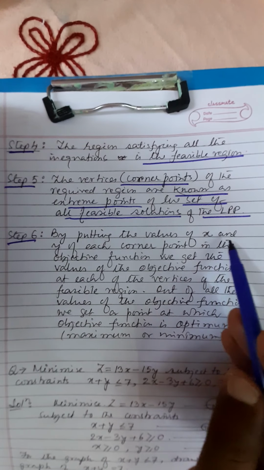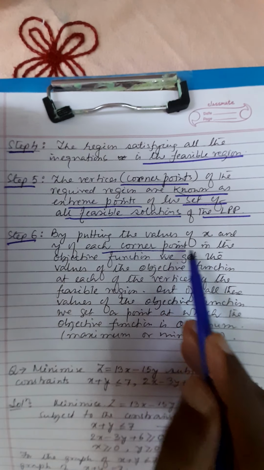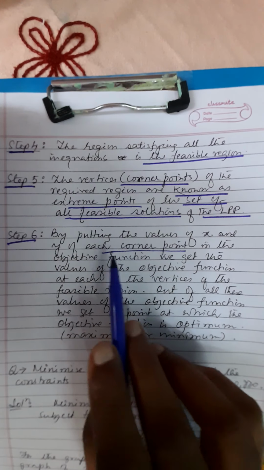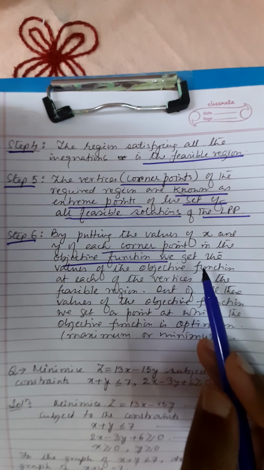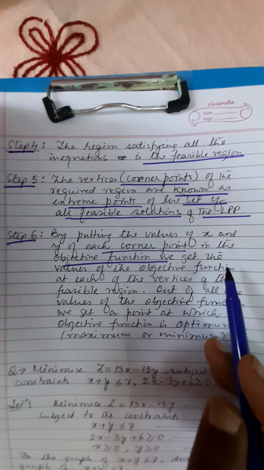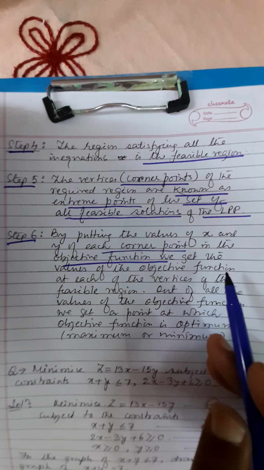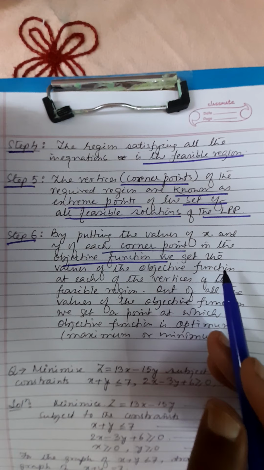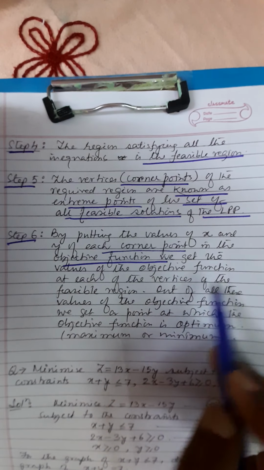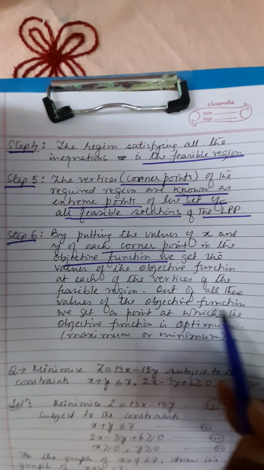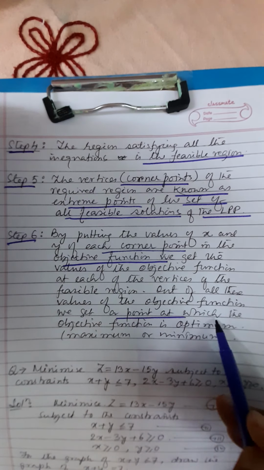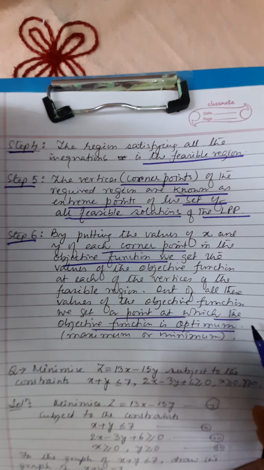Step 6. What is step 6? By putting the values of x and y of each corner point in the objective function, whatever objective function we have been given. In that objective function, we have to put the values of x and y of each corner point, whatever corner points we get. We have to check for each corner point the values of the objective function, the vertices of the feasible region. Out of all these values, we will get a point at which the objective function is optimum.